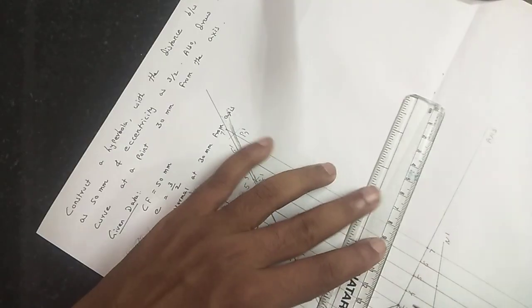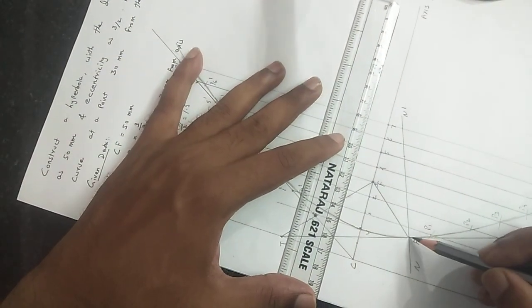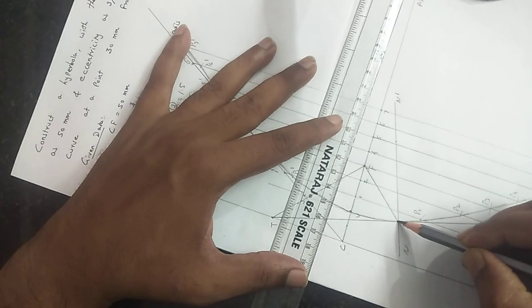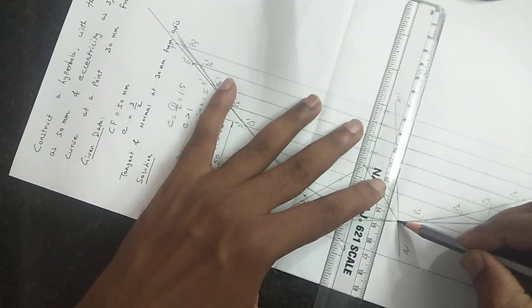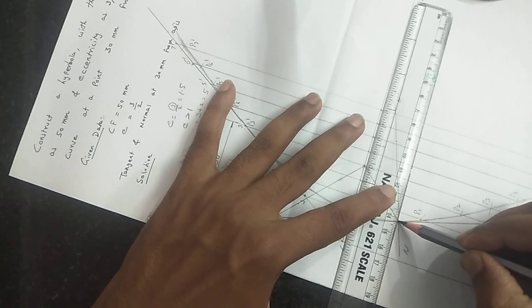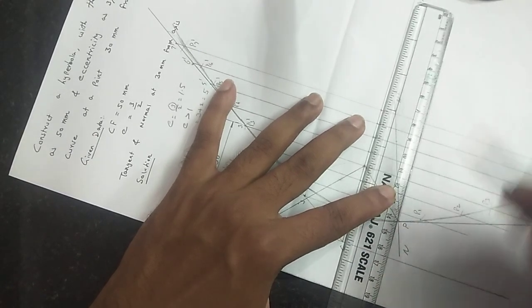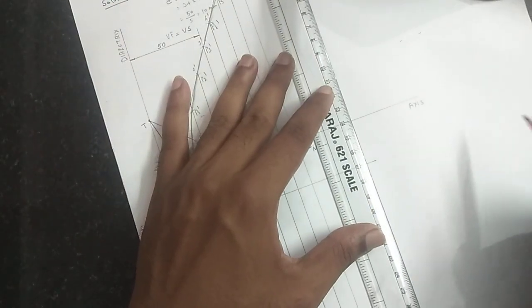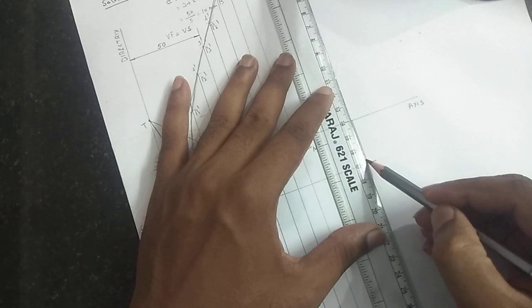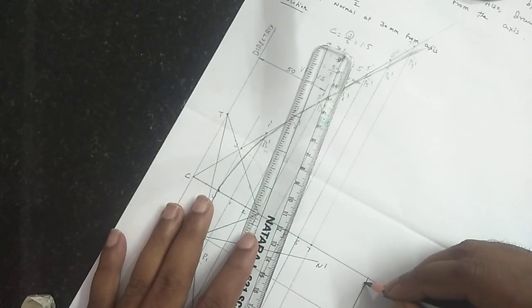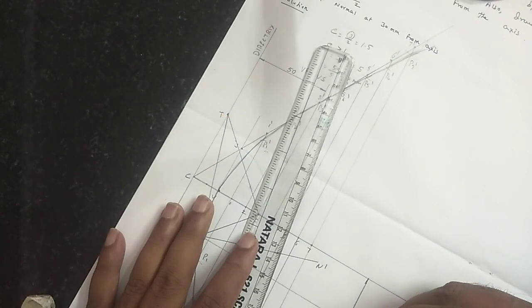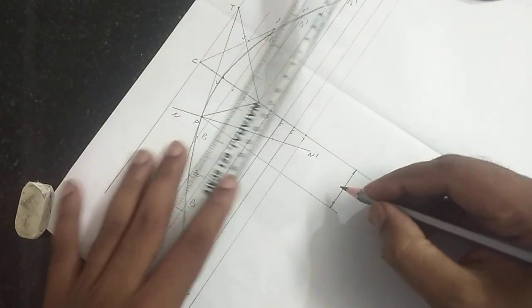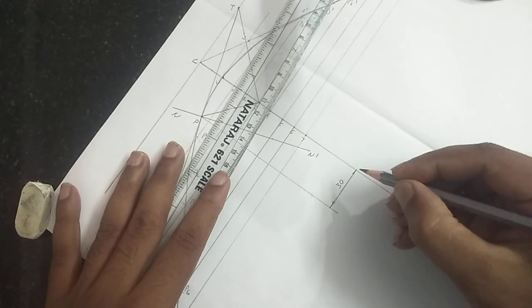And here also the distance from the axis to the point for the tangent and normal is 30 mm. So here I draw one extension line, and from here I write the dimension 30 mm. So this value is 30.